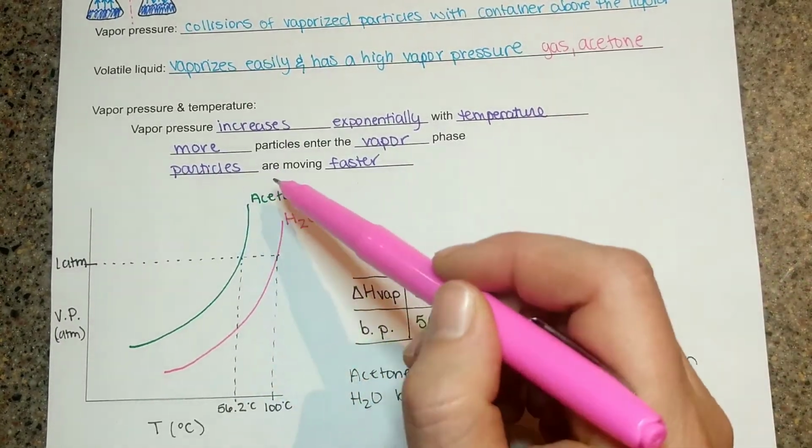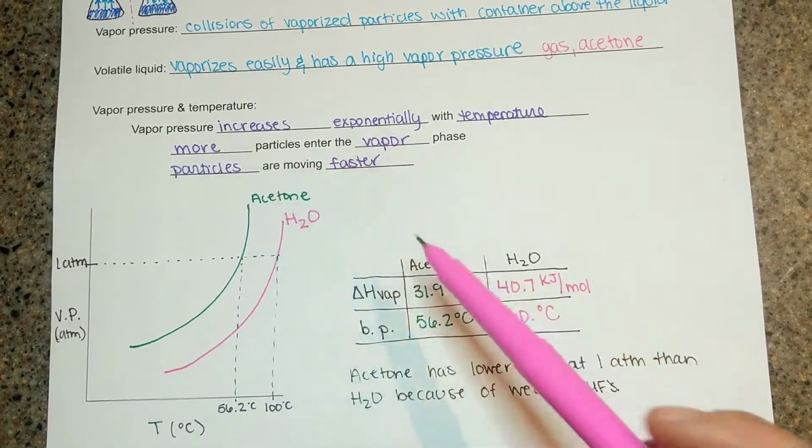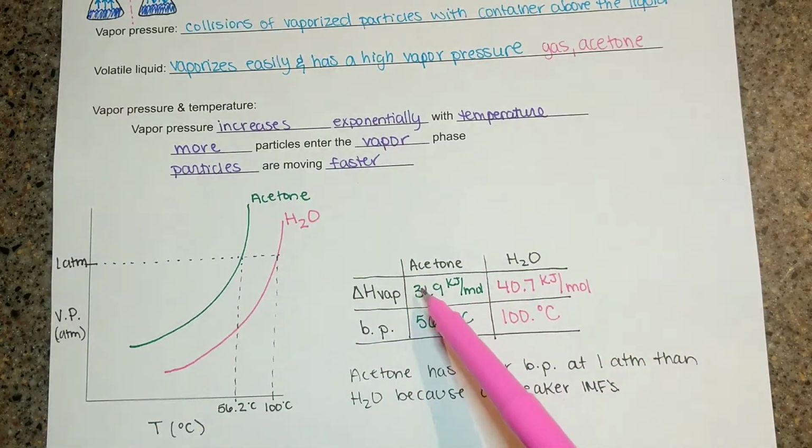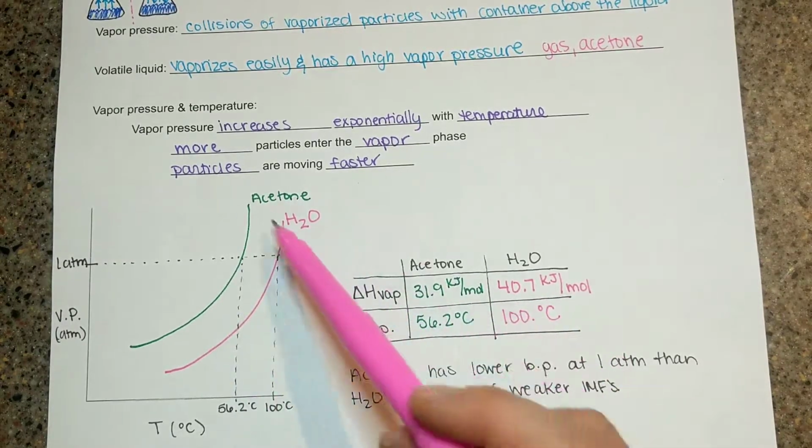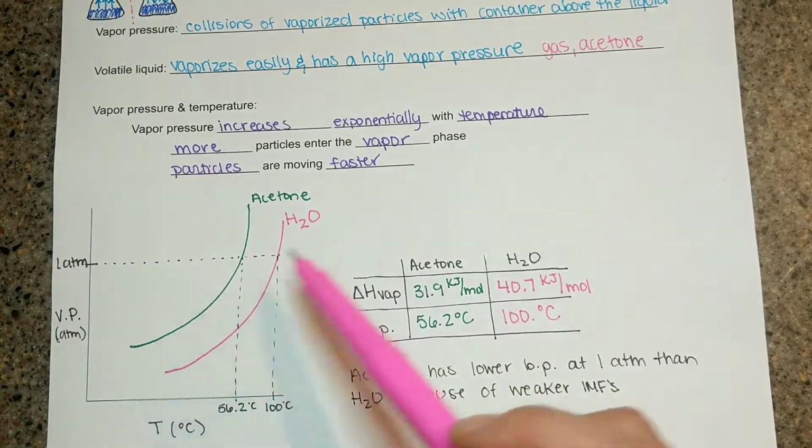But we'll see that at all temperatures, acetone has a higher vapor pressure because of those weak intermolecular forces.